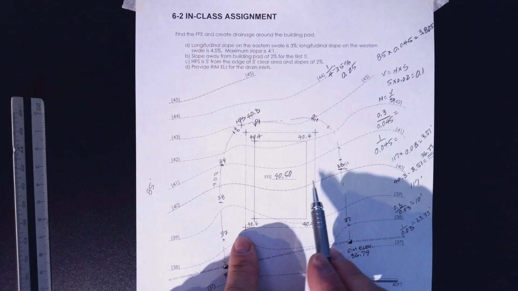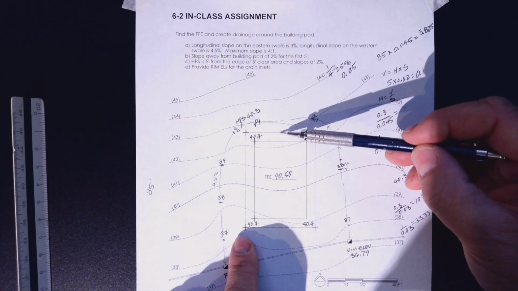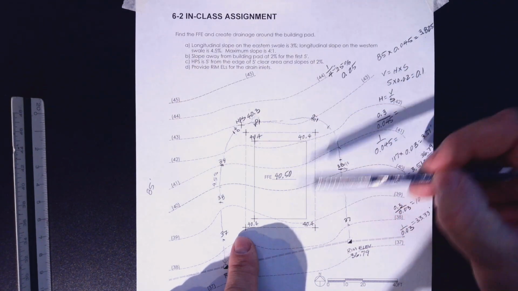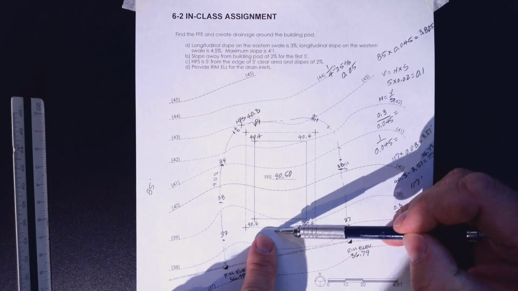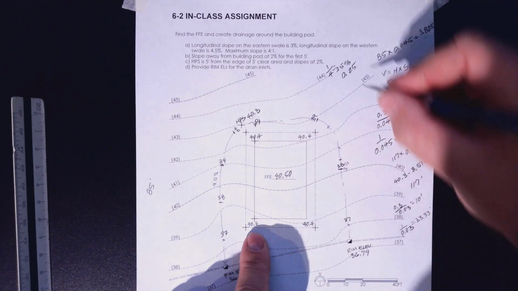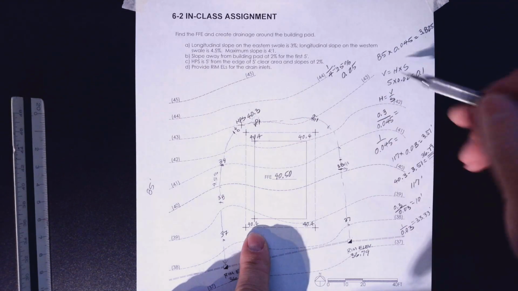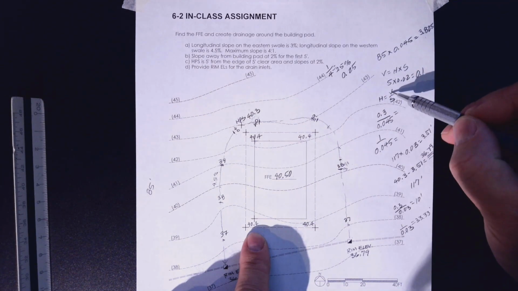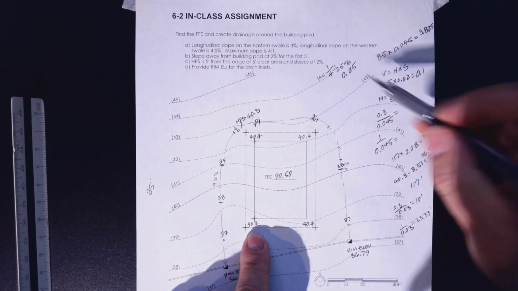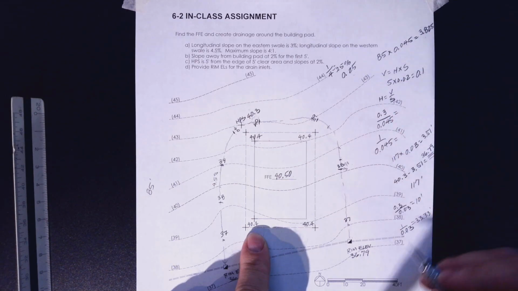So now we're going downhill, draining away from this pad and the flat area at 4 to 1. We got to go 0.4 feet vertically, and divide that by our slope, which we said is a 25% slope.